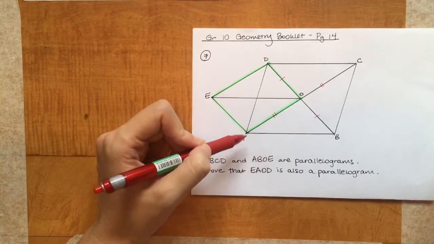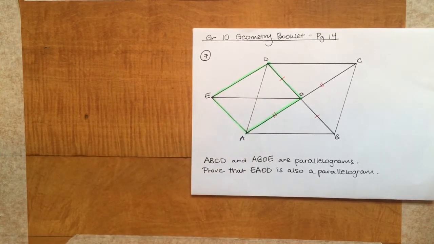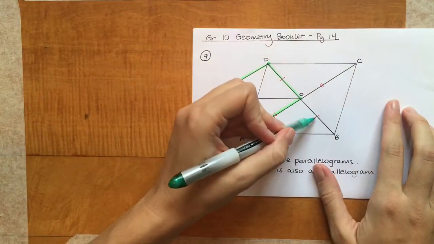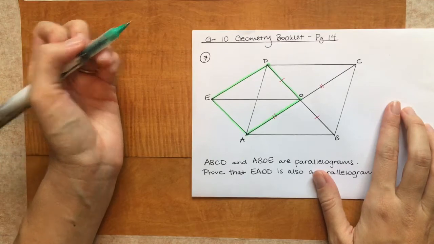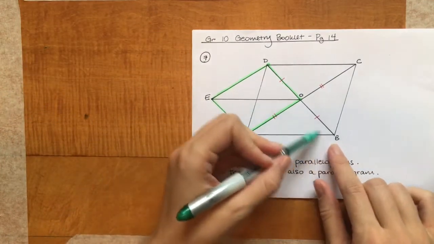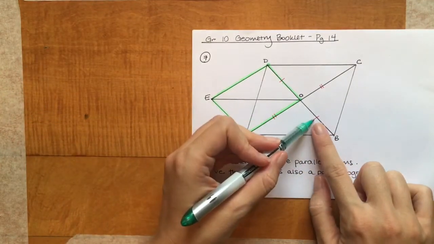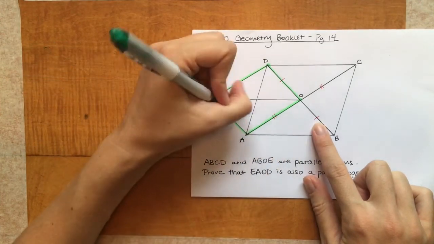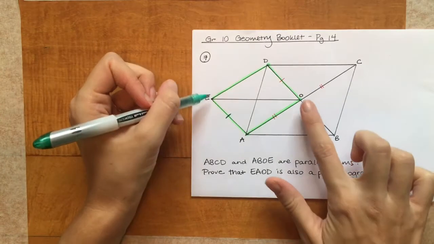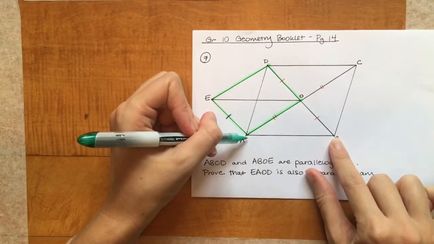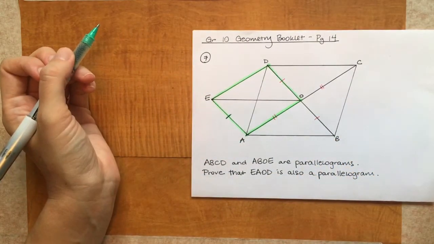Alright, so in this parallelogram ABOE, instead of looking at diagonal properties, I see that I've already got side lengths drawn in from before. So let's see if we can add to that. In ABOE, I have this side OB is equal to AE, and I have OE equal to AB. And we'll see if that helps us in a second.